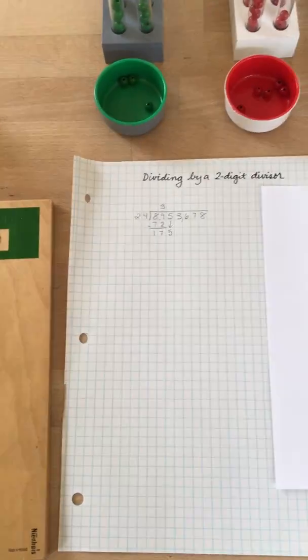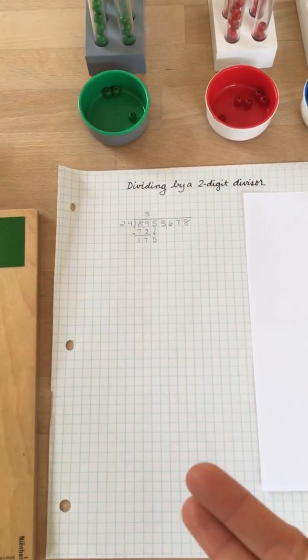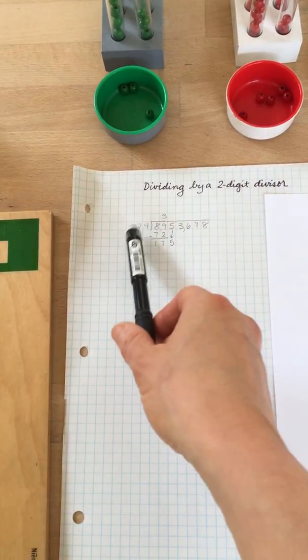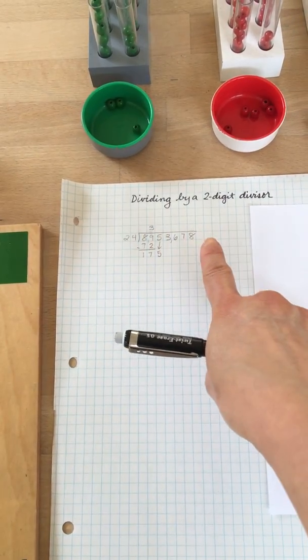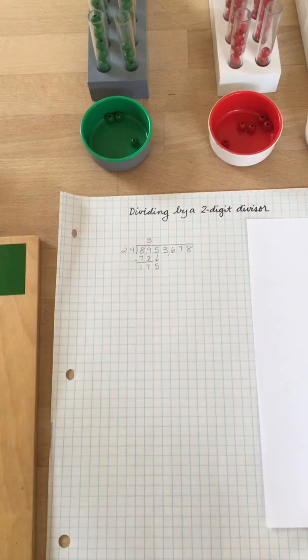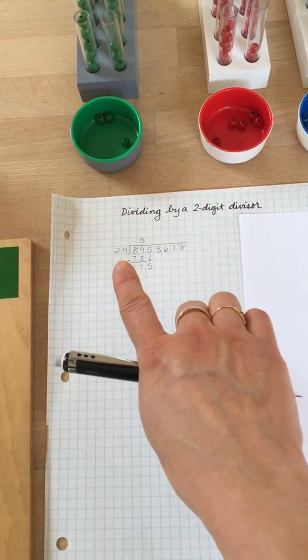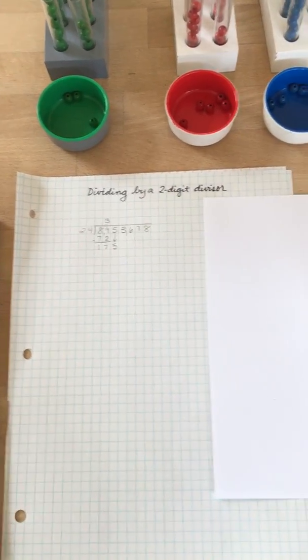But since you don't have the racks and tubes at home, I'm going to talk you through how you could continue doing this problem. By now, you've probably figured out that if you know the multiples of your divisor, you can figure out how many times you can share your dividend, right? So, on the side of my paper, I found the multiples of 24 all the way through 9.